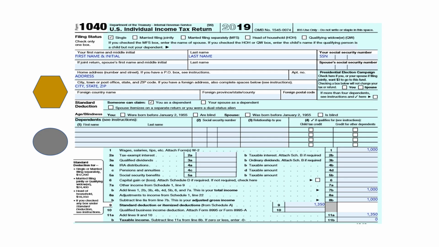In our example, your earned income is greater than $750 and less than $12,200. So you would add $350 to your earned income. Take $1,000 plus $350 to arrive at $1,350, which would be placed on line 9. Carry that down to line 11A. On line 11B, your taxable income is calculated. Subtract line 11A from line 8B. You would arrive at 0.